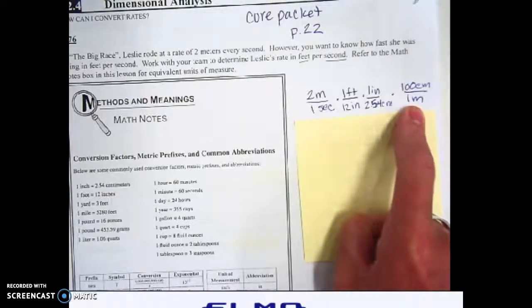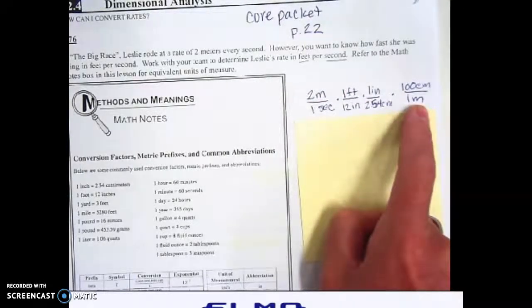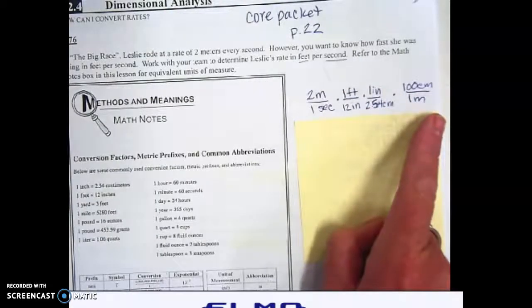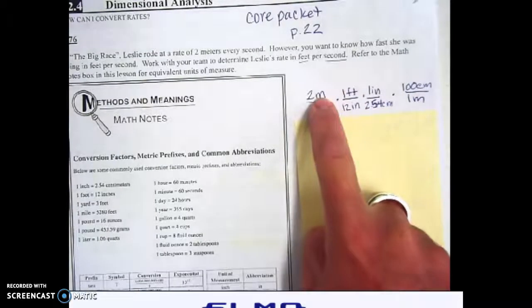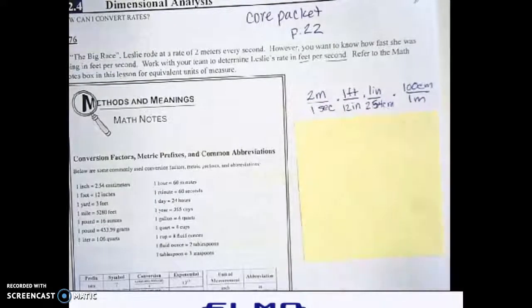Why? Because I need the meters to cancel with the meters. It just depends on what you're going to want to cancel it with, okay? If I have meters in the numerator and meters in the denominator, I can make what they call the big one. Basically, they'll cancel with each other, okay?